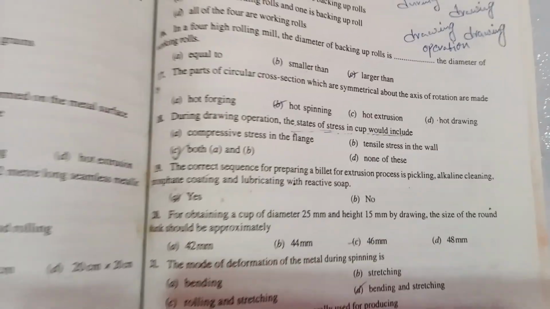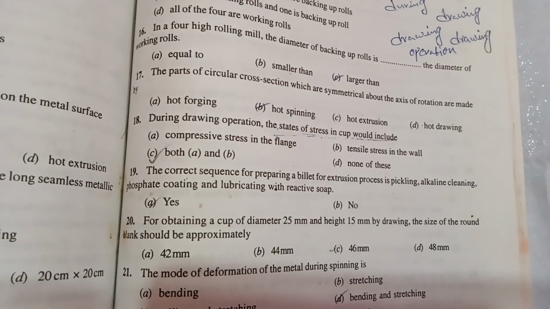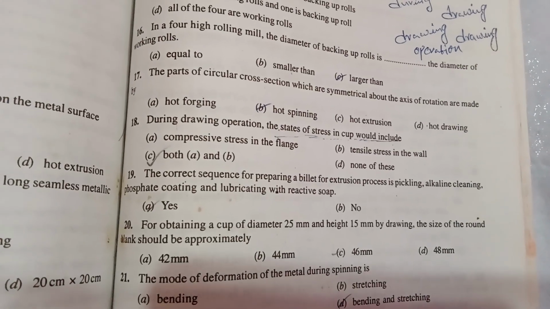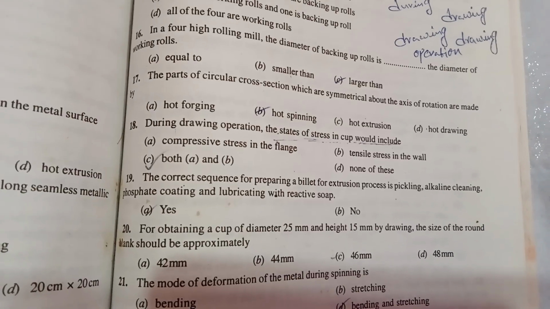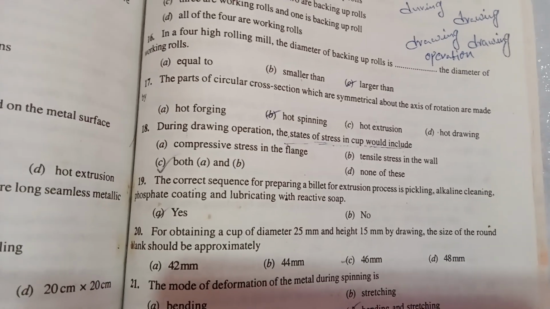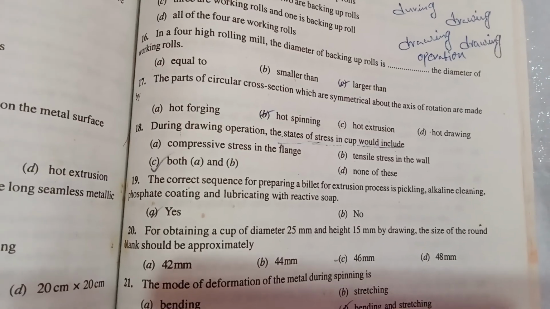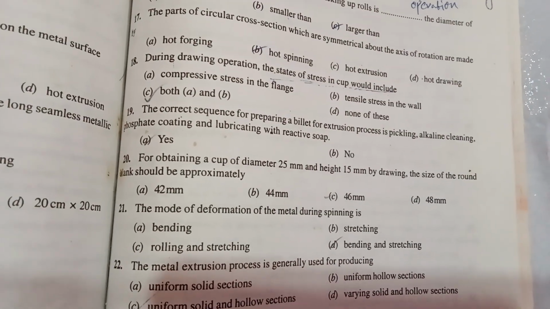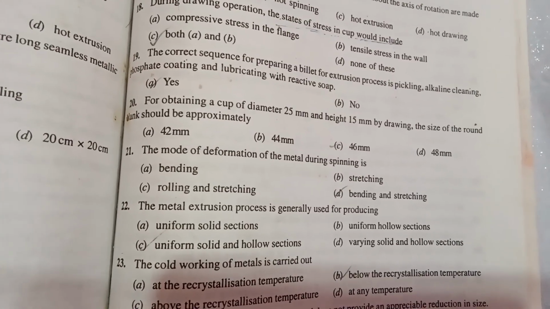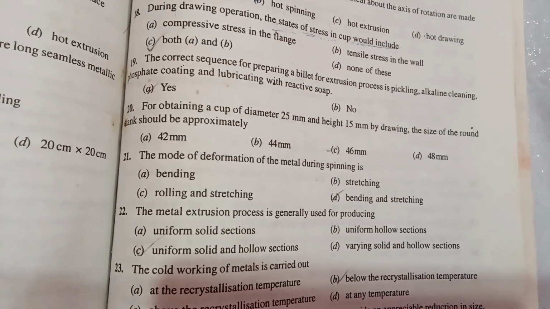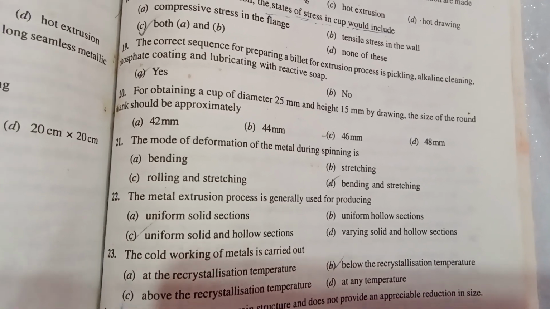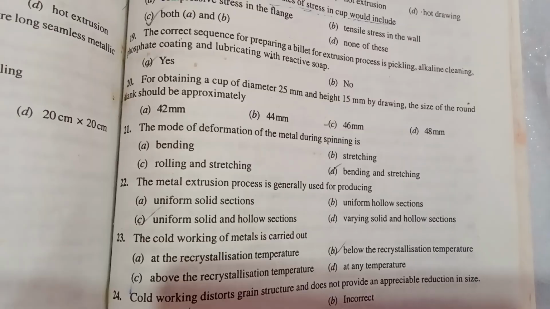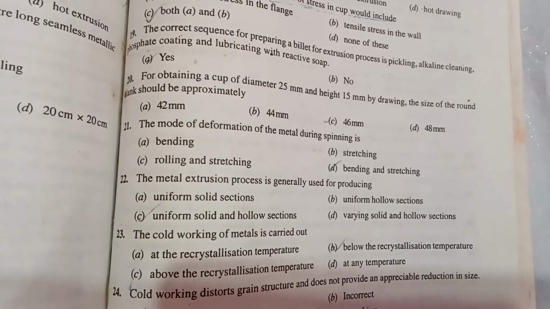The states of stress: compressive stress in flange, tensile stress in the wall. The correct sequence for preparing a billet for extrusion process is pickling, alkaline cleaning, phosphate coating, and lubricating with reactive soap. The mode of deformation of the metal during spinning is bending and stretching. The metal extrusion process is generally used for producing uniform solid and hollow sections.